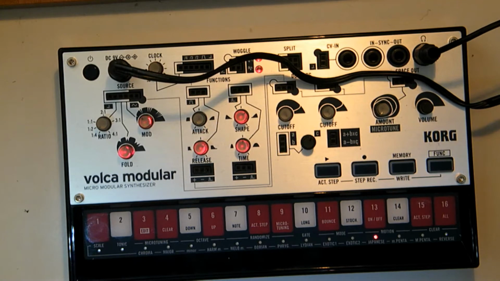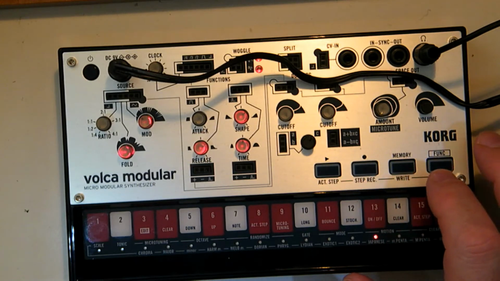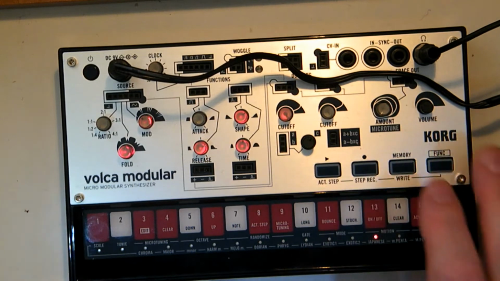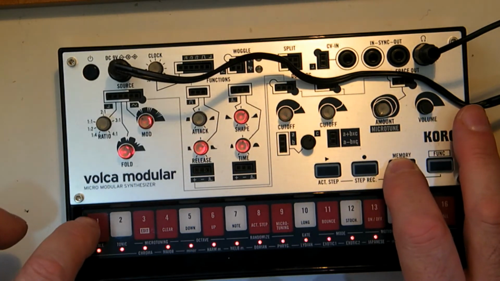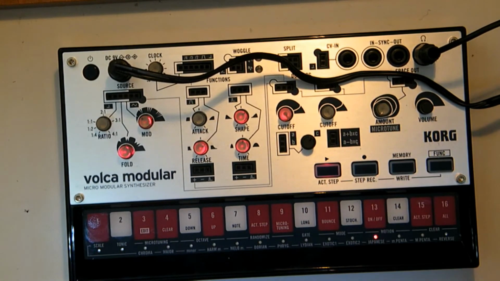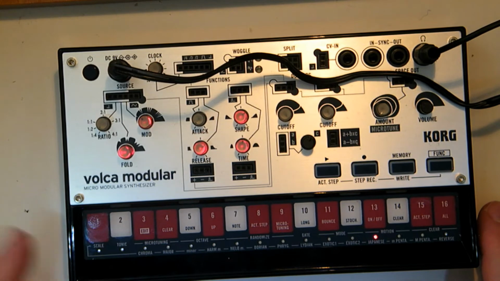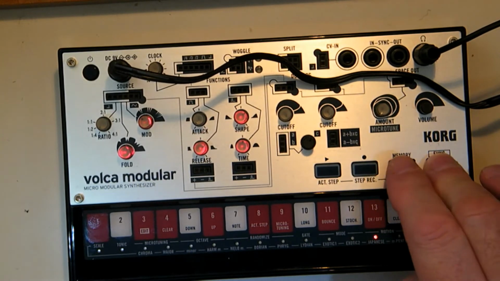But now for copying a sequence into another memory location, well, that's easy. I want to go to sequence number 1. Yes, okay. Reactivated all steps. And I want to have this sequence number 1 in memory location number 3, so I store it simply.